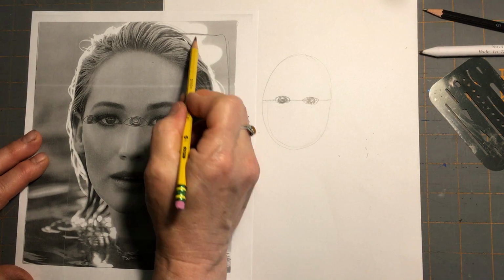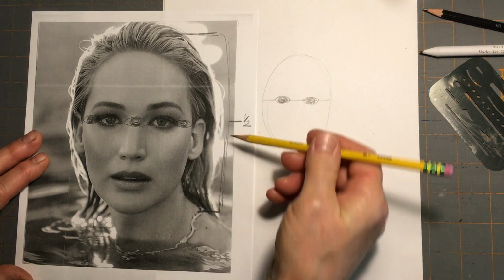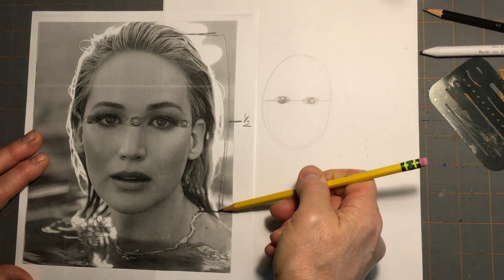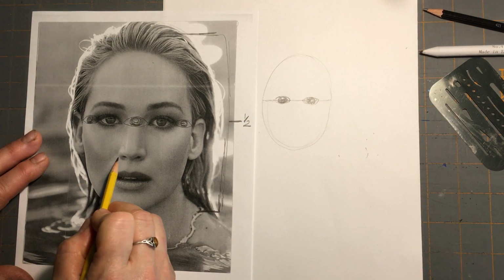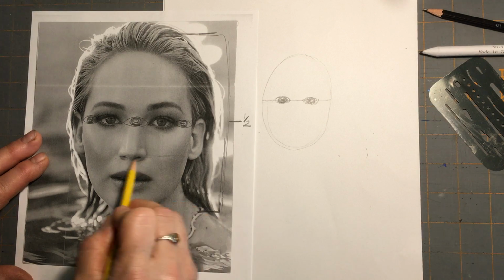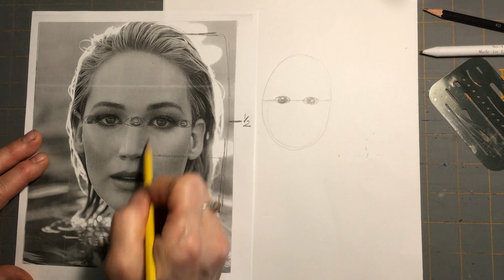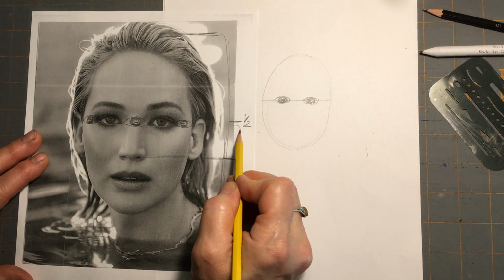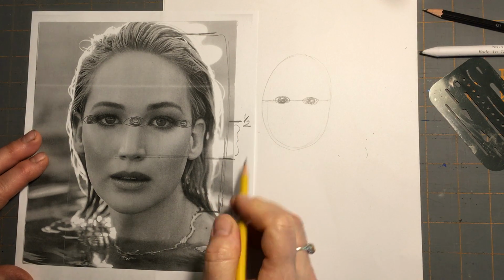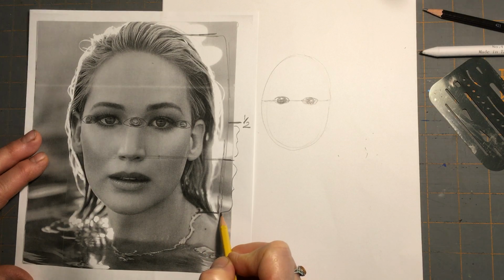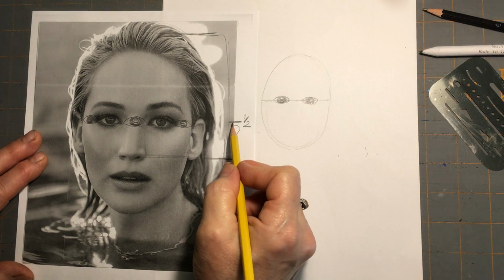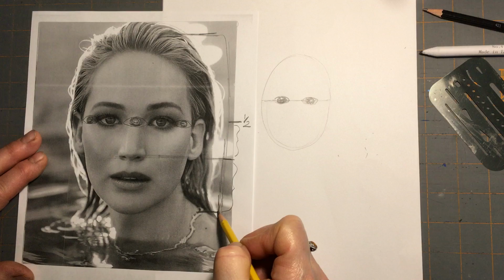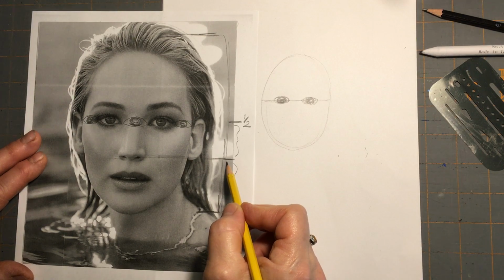Okay. Now when we look at the nose, we're going to measure the distance from the eyes to the chin, and we're going to look to see in that relationship between here and here, where does the nose go? And we can see that this is a little bit smaller than this. So between the eyes and the chin, the nose is not quite halfway.